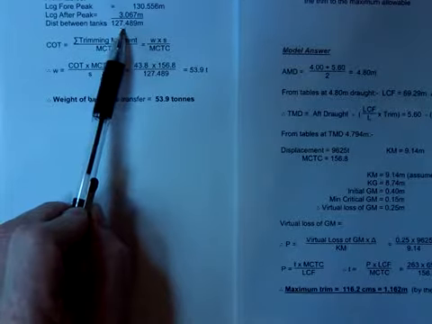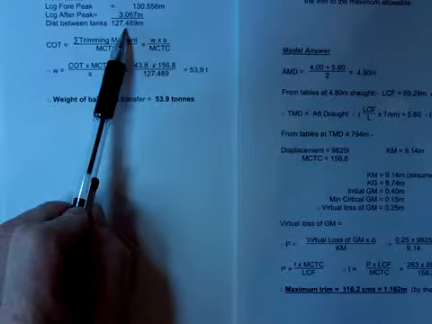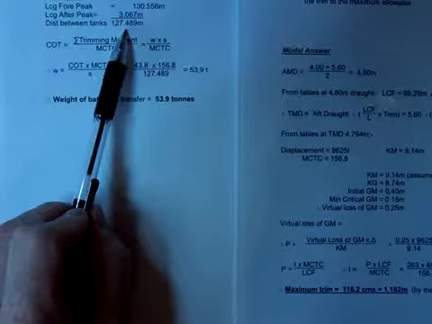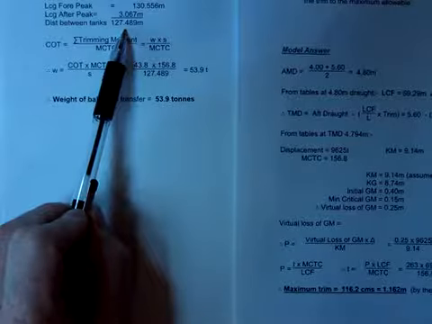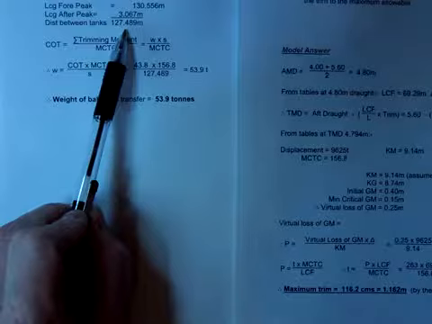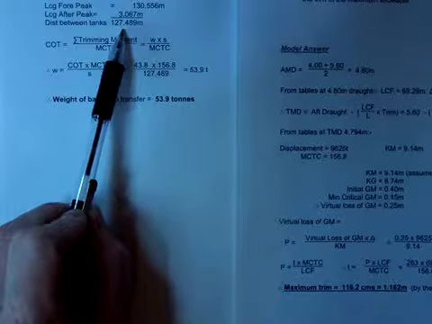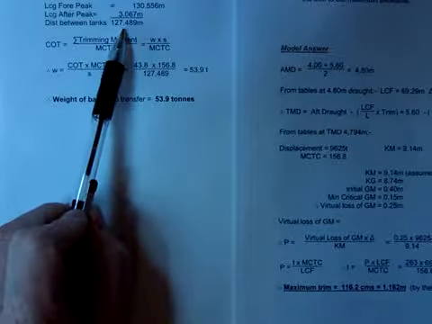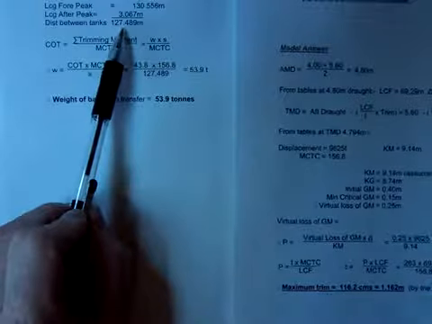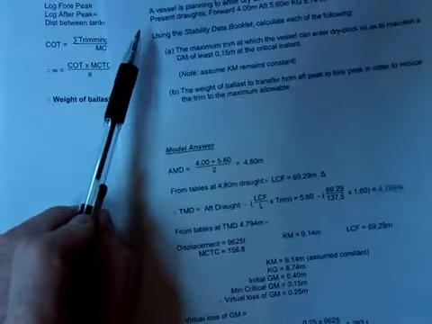We're looking for the weight to transfer. We know our MCTC because we're transferring the weight, so the vessel's displacement isn't changing. Therefore, the MCTC that we've calculated in the first part we can use in the second part. We also know the trim value, because we know what our original trim is, which is between 4 and 5.6.